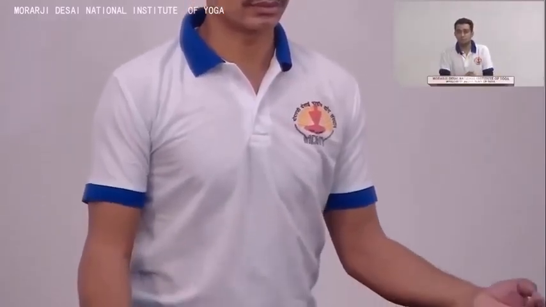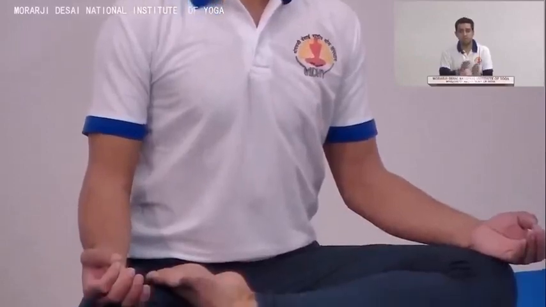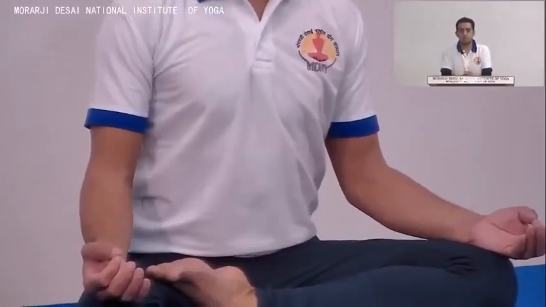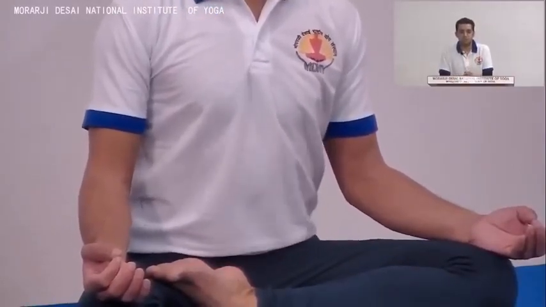Then later on, you can slowly increase the speed, 120 strokes in 1 minute, but for the general public, 1 second, 1 stroke. Now exhale deeply and relax. Don't open your eyes. Here you have to feel the impact of the Kapalabhati Kriya in your head region, in your frontal region, and on your breathing pattern.